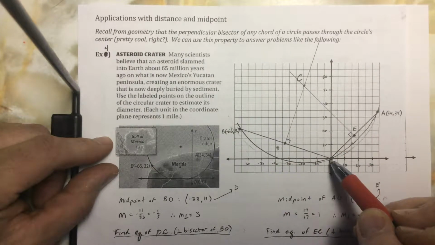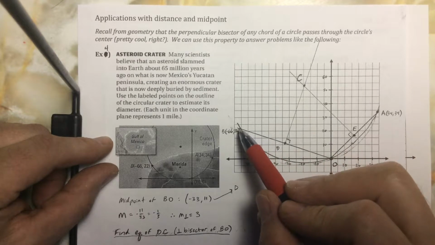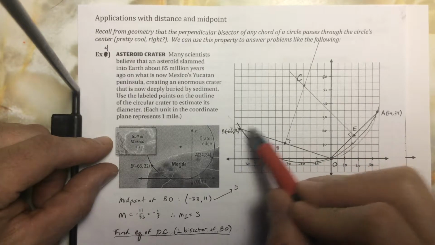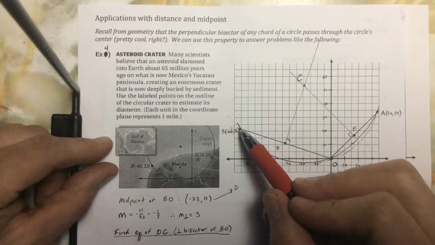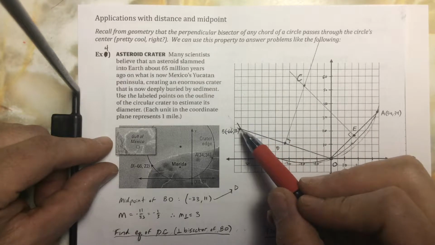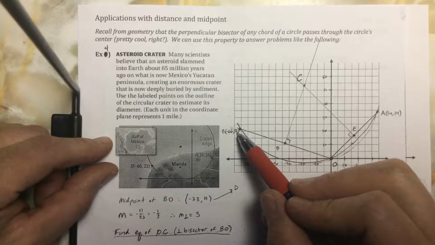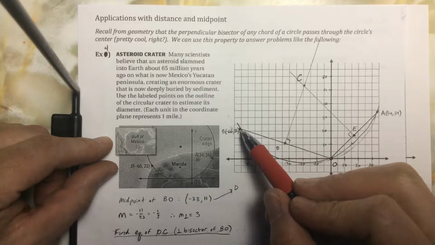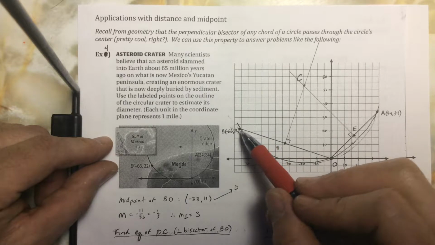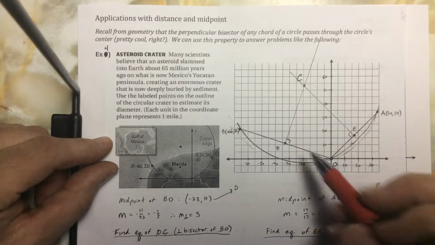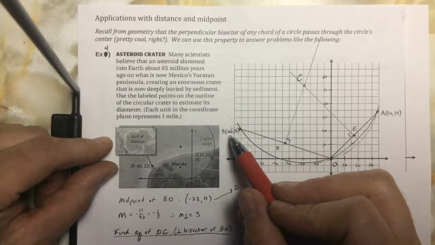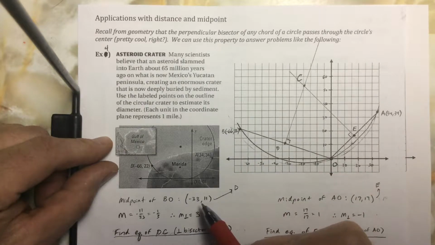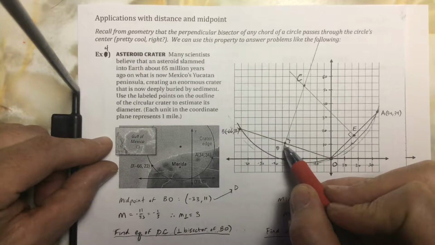If this wasn't 0, 0, let's say for some reason we were trying to find the midpoint of the chord from B to A over here, we'd add our 2 x values and divide by 2, and that would give us the x value of our midpoint, and we'd add our 2 y values and divide by 2, and that would give us the y value of our midpoint. But fortunately, we have 0, 0 as our point. So the midpoint between B and O is going to be negative 33, 11, which I've listed right here. We're going to call that point D.